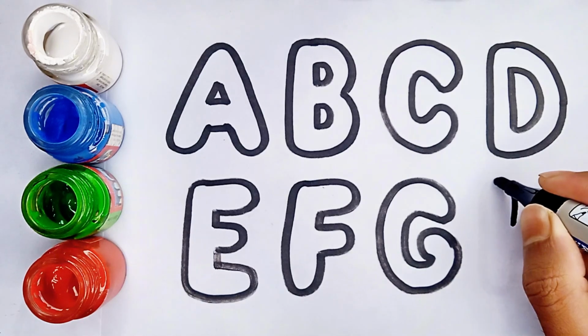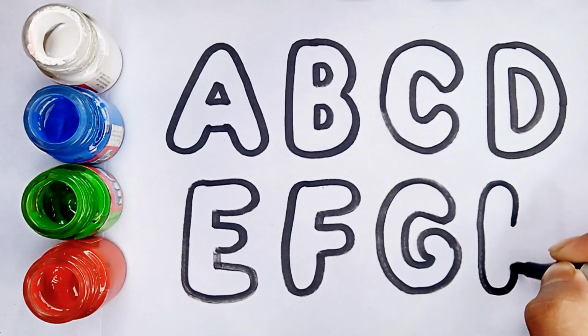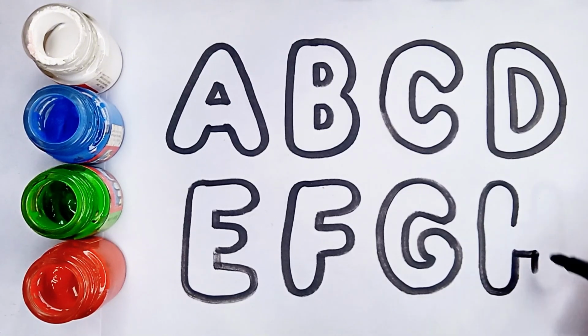Now I am drawing letter H. H is for hen. H is for house.